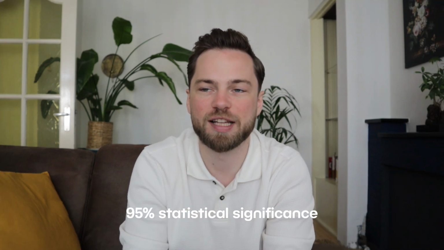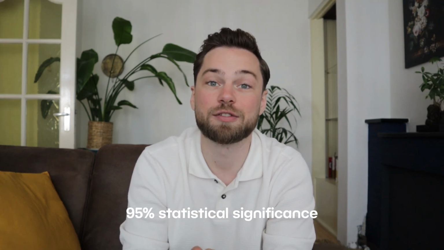And then you have the same traffic source, but you split it to two different pages, and then the testing software takes care of calculating the statistical significance and all that stuff. Now, as a rule of thumb, you need a 95% statistical significance score. That is industry standard, and that should be the standard for you as well.